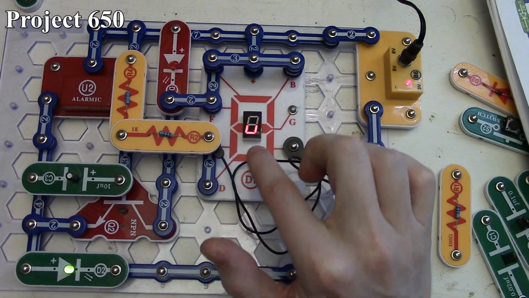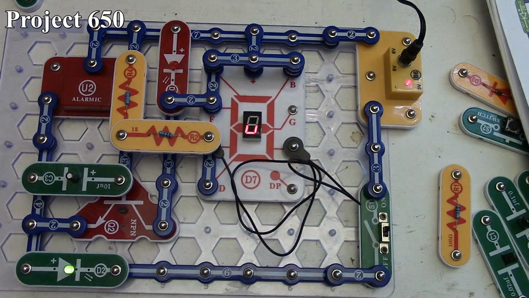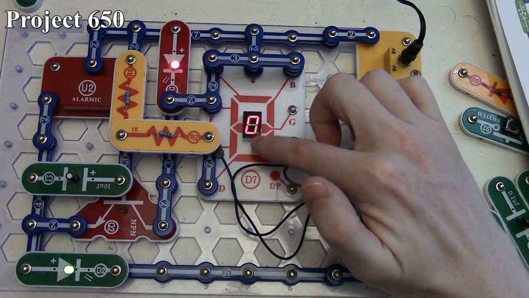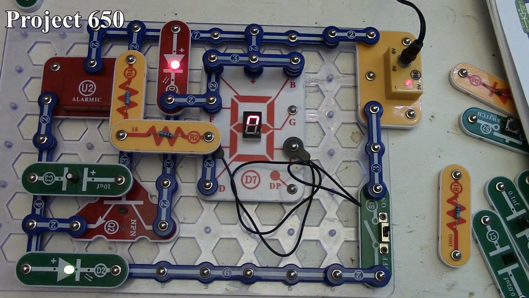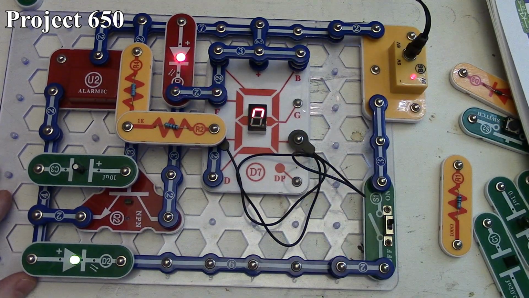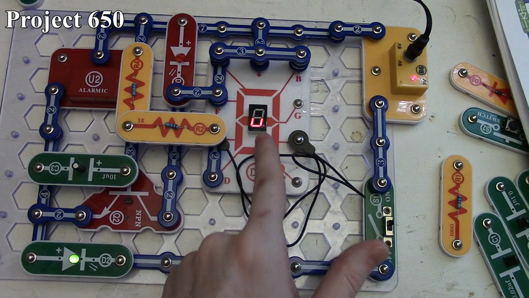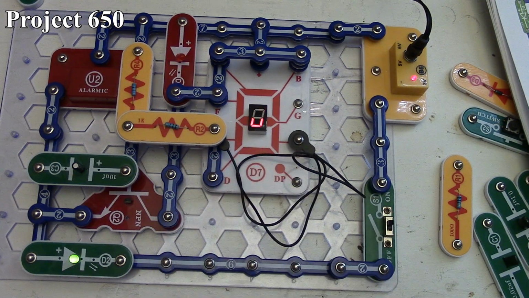Number one, our 7-segment LED is going back and forth between the bottom 3 segments and the top 3 segments, and you notice the bottom segment is dim and the top segment is nice and bright. When the top segment lights, it also lights up our red LED, and if you pay attention to our green LED down here, it alternates between being dim with the bottom and bright with the top segments.